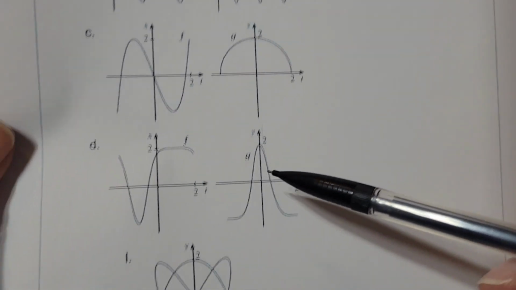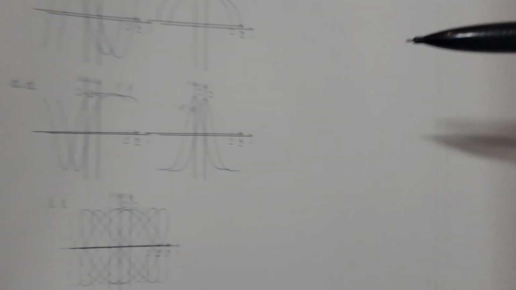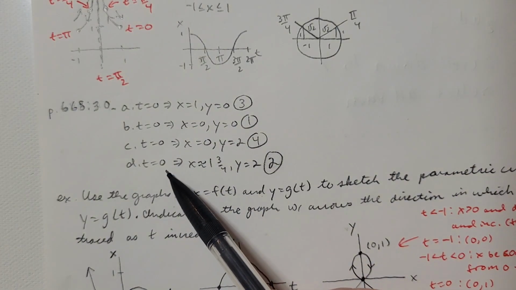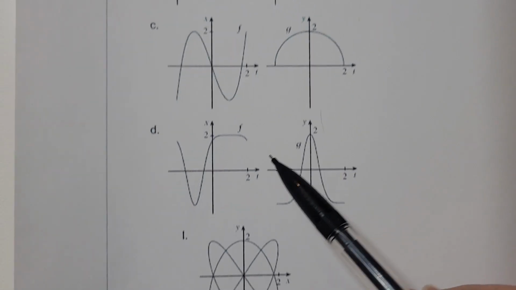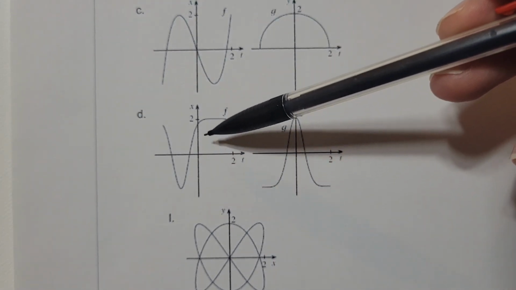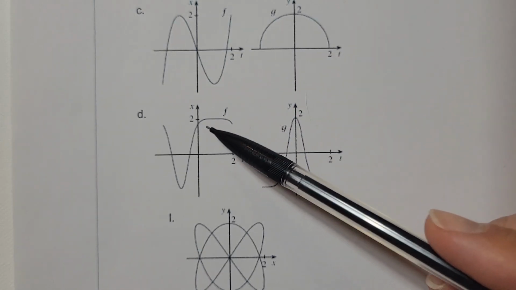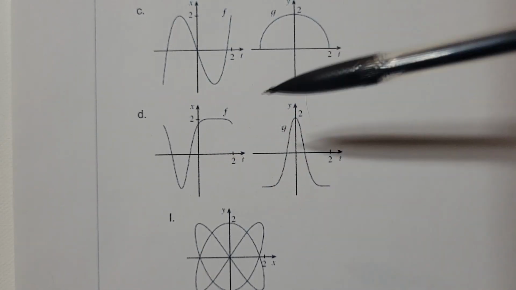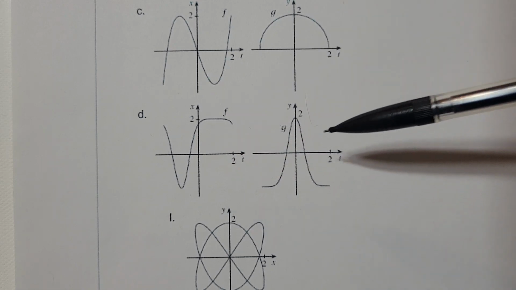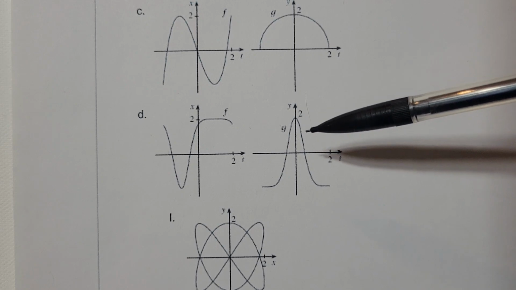So then the last one, D, let me again take t equals 0. If t is 0 here, it looks like x is about, we'll call it 1.75, maybe a little bit less than 2. And then if t is 0 here, it looks like y is 2.